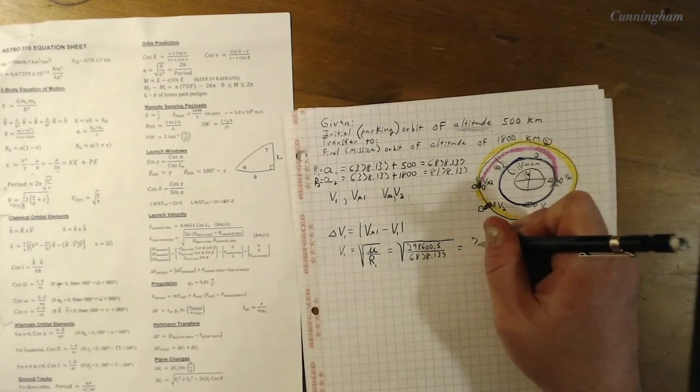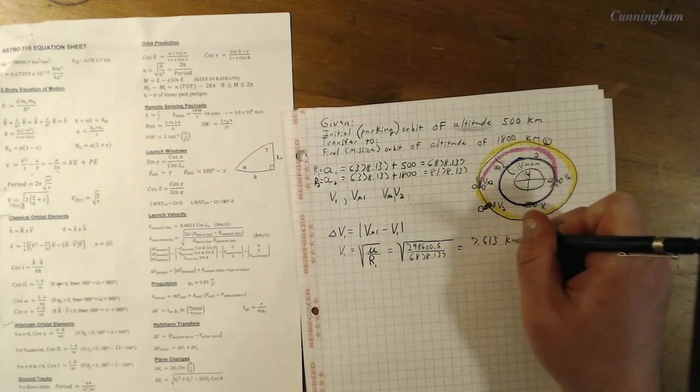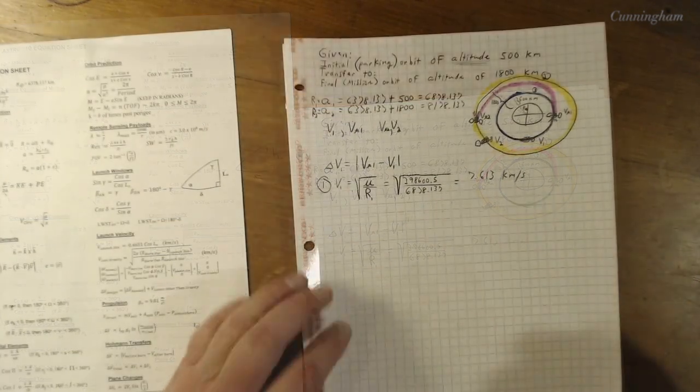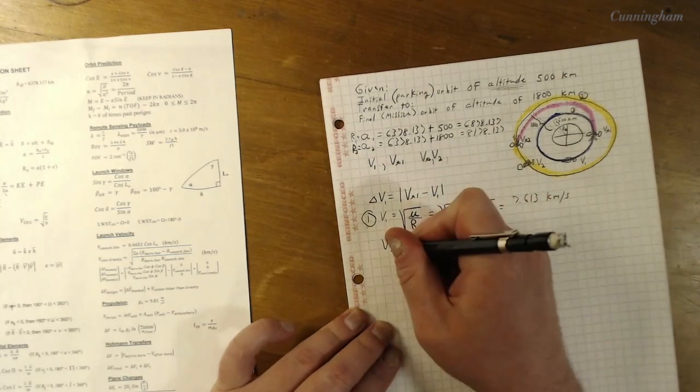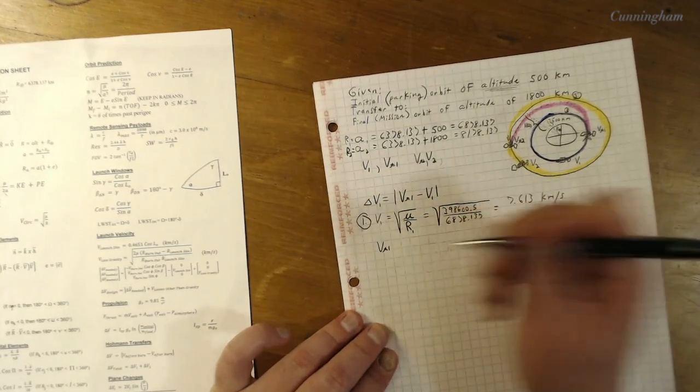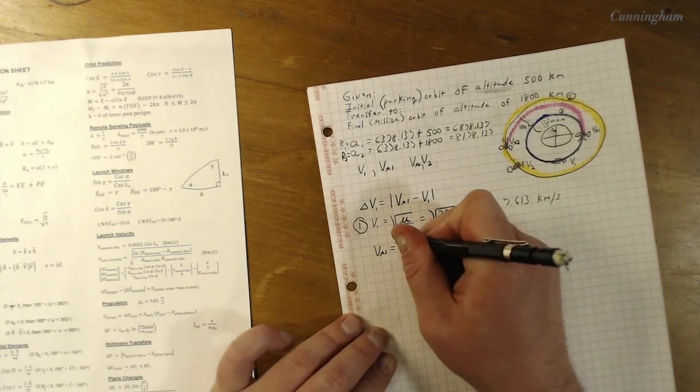I get 7.613 kilometers per second. Remember units. Okay, and so now we want to find the velocity right after the satellite fires its thruster.